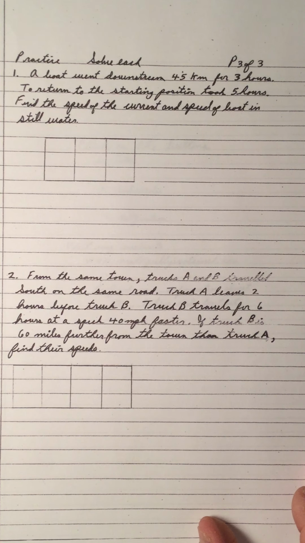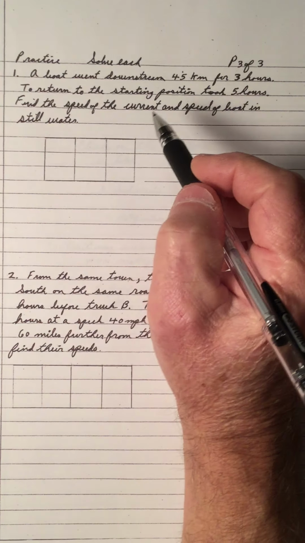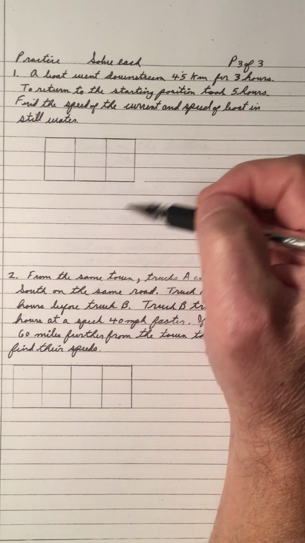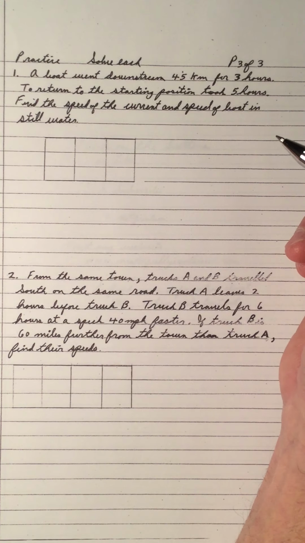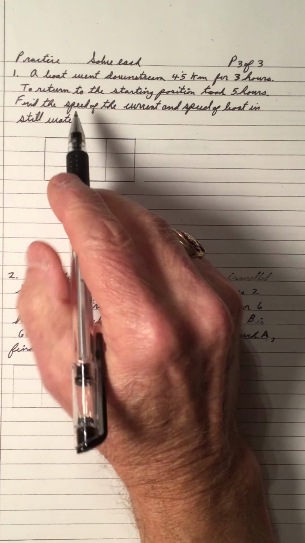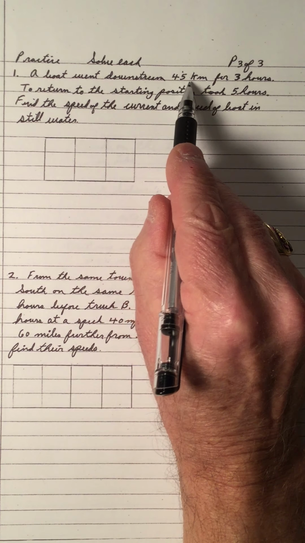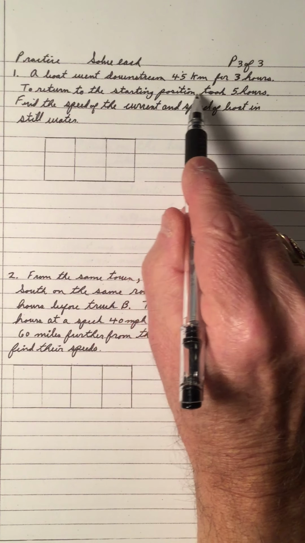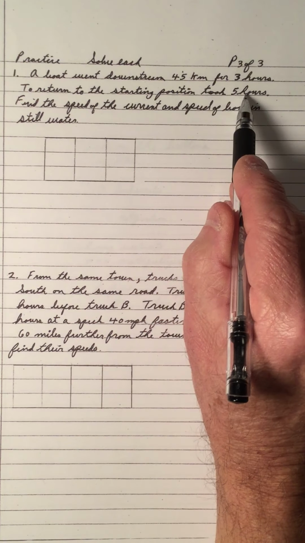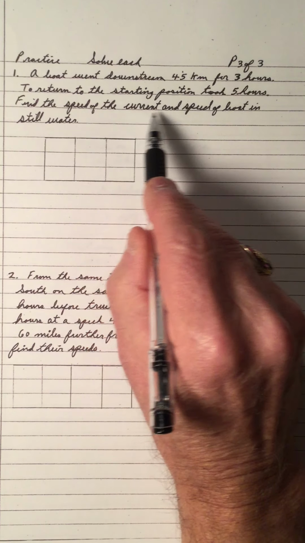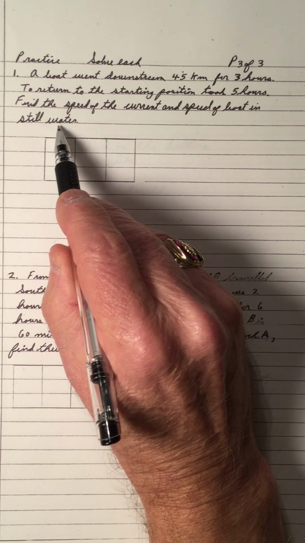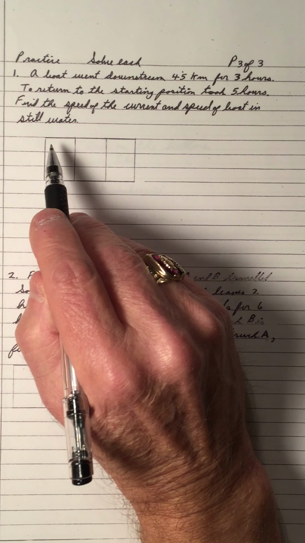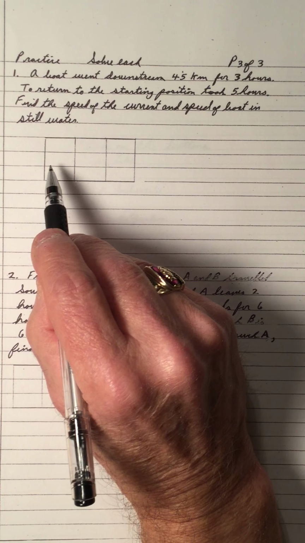Okay, we have 2 more to do, and you can practice. Practice means you can pause the video and work these out beforehand to see if you can get the correct answers, and press play and see if you're doing okay. So a boat went downstream 45 kilometers for 3 hours. It returned to the starting position, which took 5 hours. Find the speed of the current and the speed of the boat in still water. Again, the speed of the boat without any current, when you go with the current is a plus, when you go against the current is a minus.